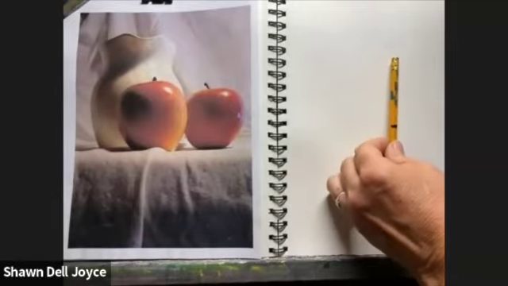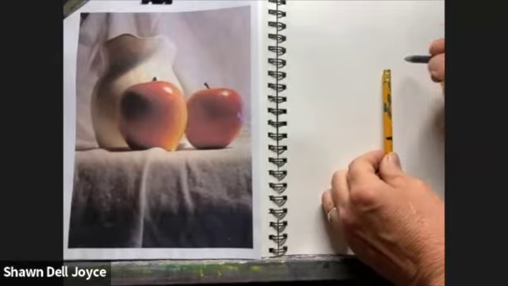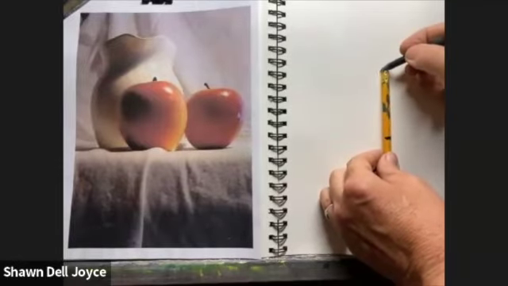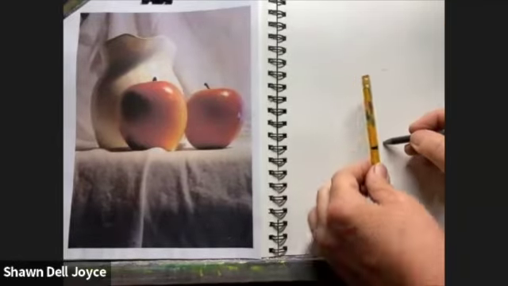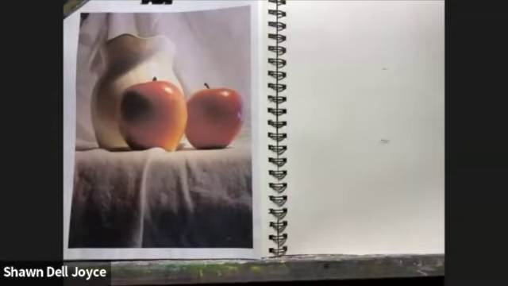we're going to roughly transfer it to about where that apple would be on the sketch. So this would be the top of the apple. This would be the bottom. You can see that's roughly a basic unit.